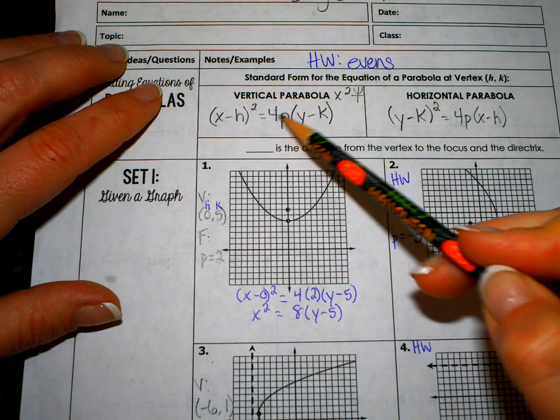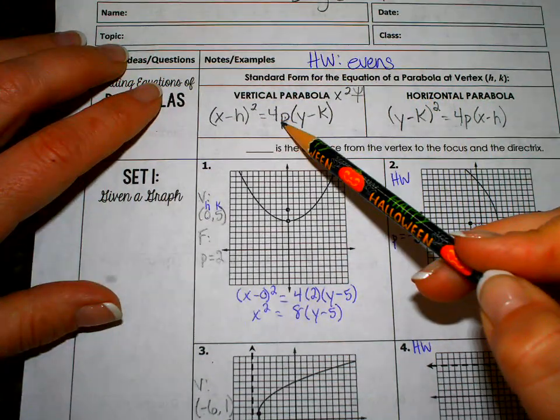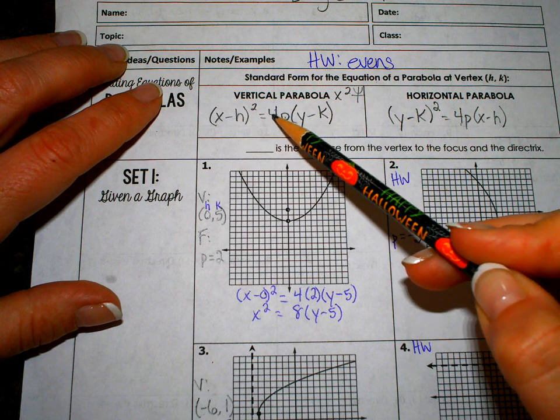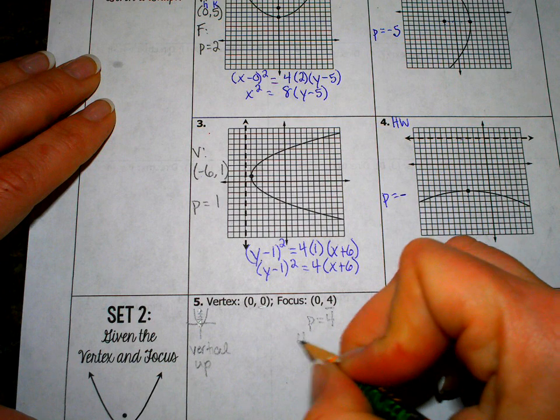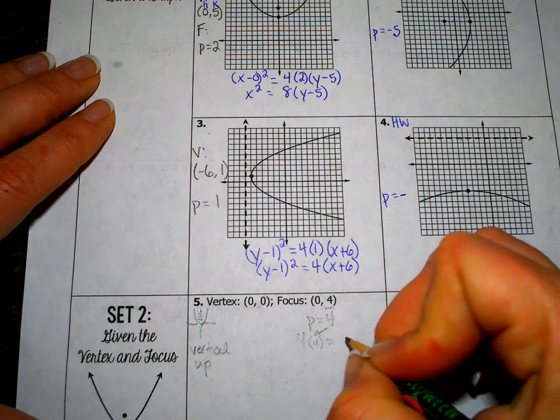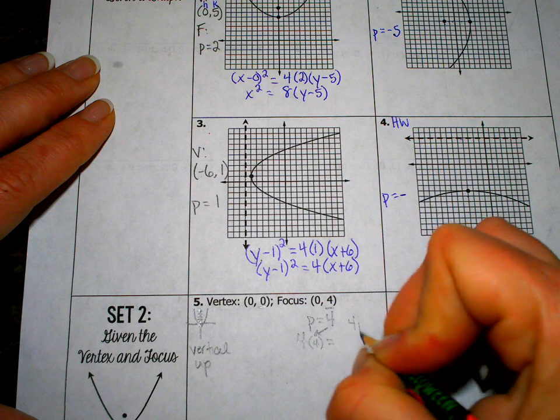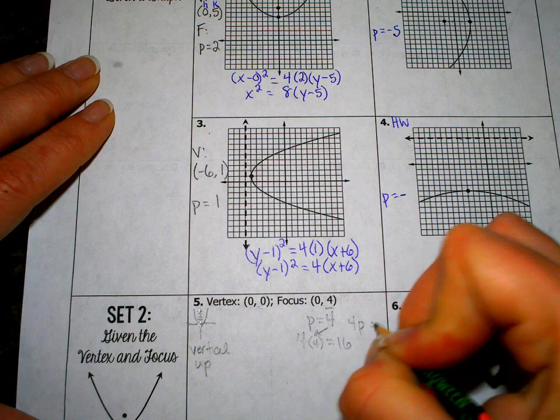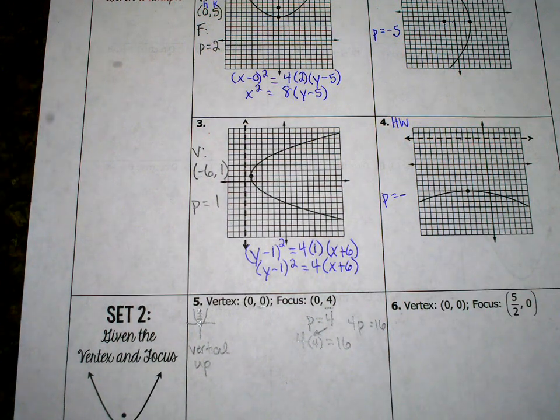Here we go. So I know that if my P is 4 and it's vertical, I'm going to have to figure out what number goes in front of my parentheses. And so I'm going to have to multiply 4 times the P. So 4P is going to be 16.